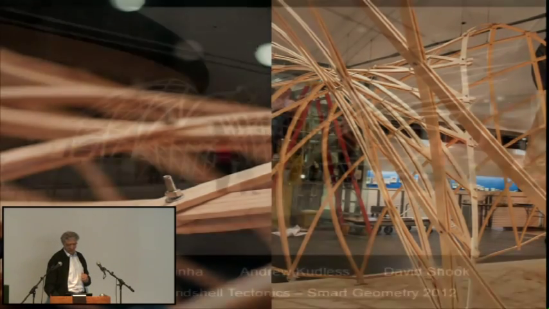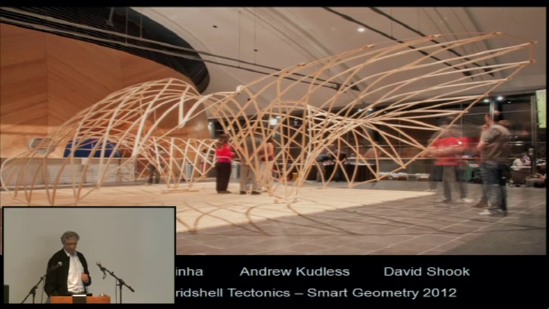Straight segments. He's from this university, Andrew Cutlass, who was mentioned earlier. There's a project that was just done with smart geometry at Rensselaer. David Schuck is somebody from our office that has developed a relationship with Andrew and has helped him with some of the engineering related to this. This is something that interests us very much. And Mark is from Cal Poly.